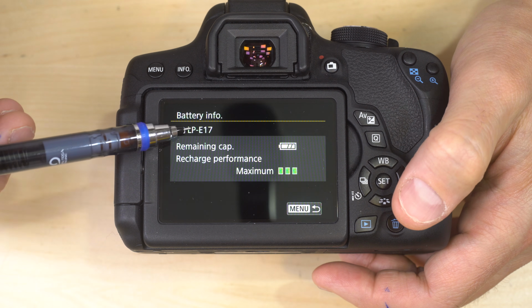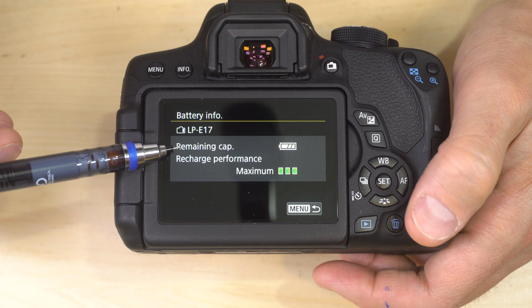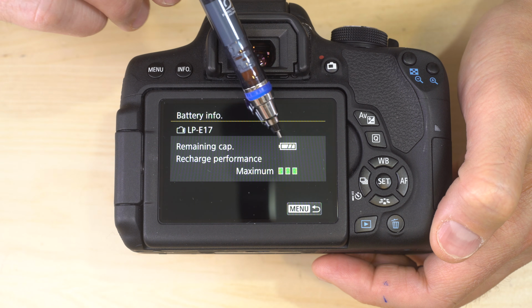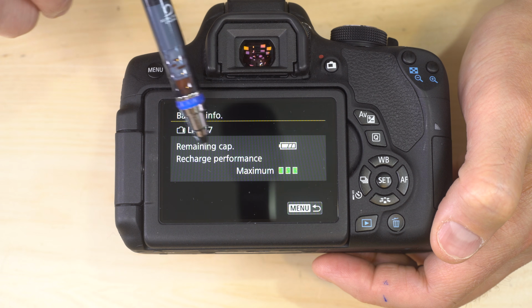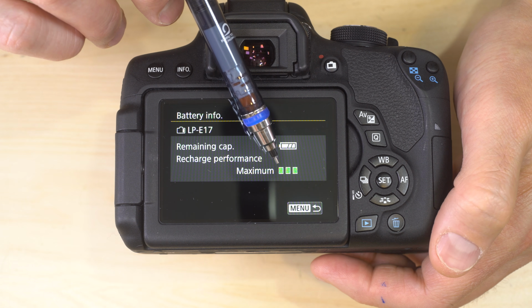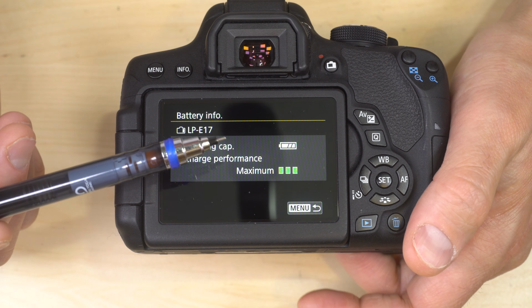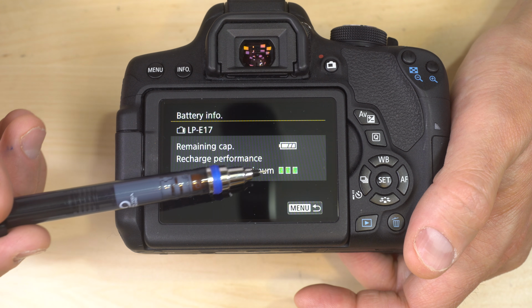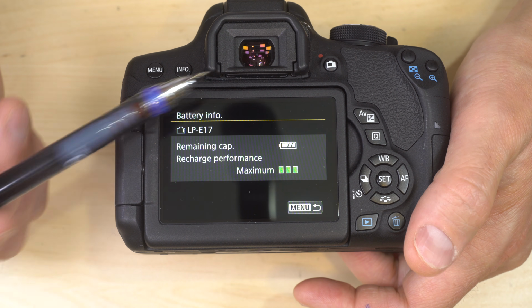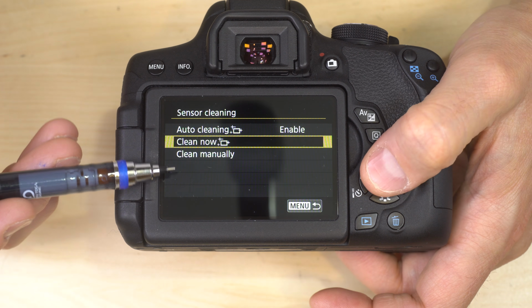Battery information. Model of battery, LP-E17. Remaining capacity, it's fully charged. Rechargeable performance, it can hold up to a maximum charge. So this screen will tell you how good or old your battery is. Is your battery starting to develop a memory? Do you need to buy a new one? Things like that.